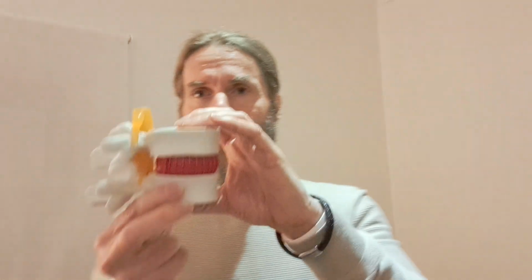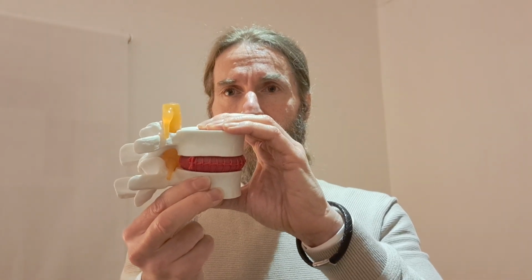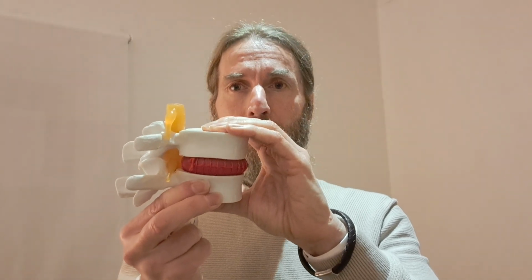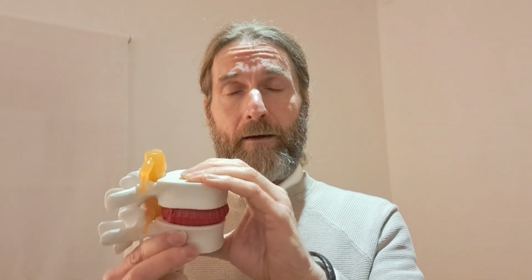Further to that, if I just grab our model again, the disc is perhaps degenerating in height to a degree. The disc's ability to pump, what we call the physiological pump, is compromised. And so the expulsion of toxins in the disc, waste products, slows, so it becomes more acidic.